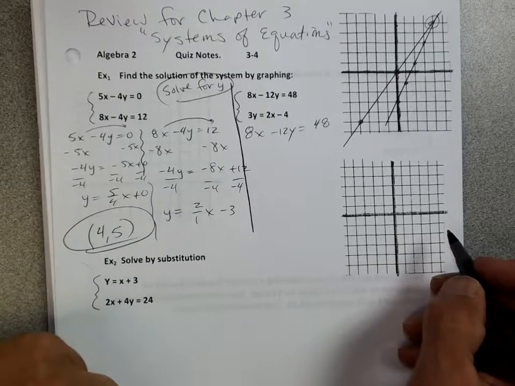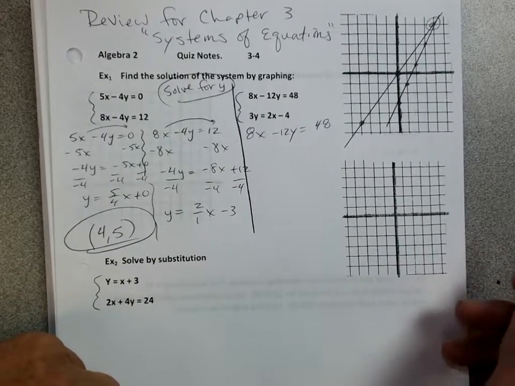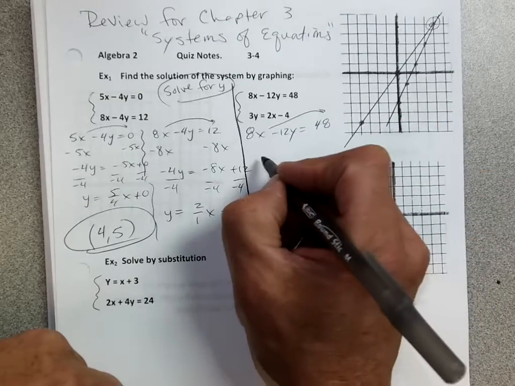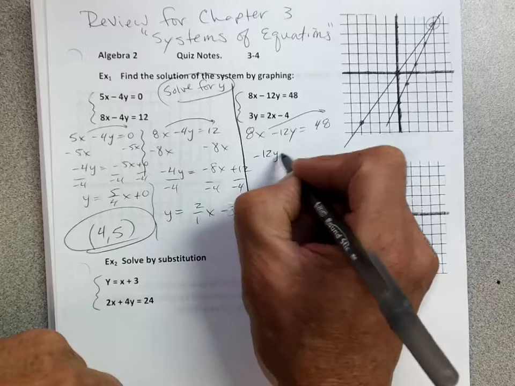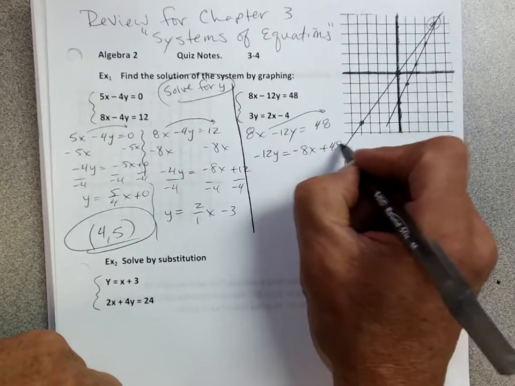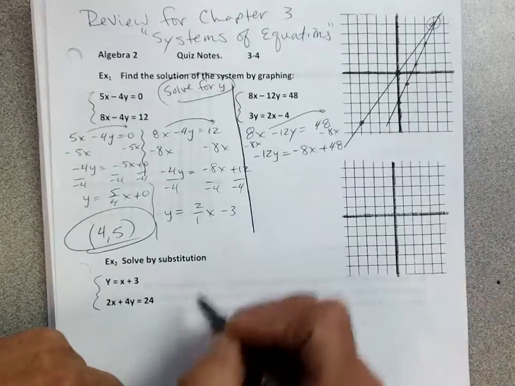Okay, so for number 2, the second thing I need to do is solve for y also. I'm going to bring over my 8x. So negative 12y equals negative 8x plus 48, because I subtracted 8x, right? Minus 8x, minus 8x.